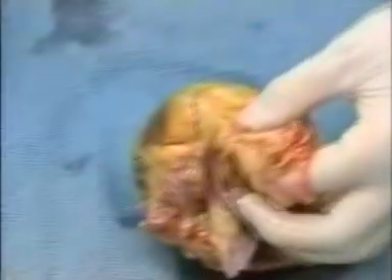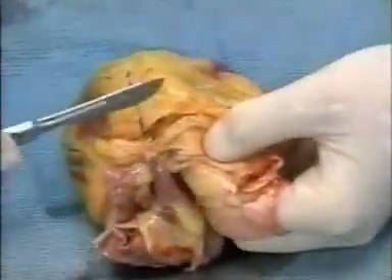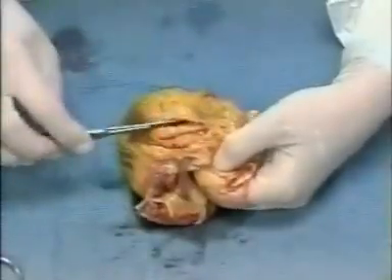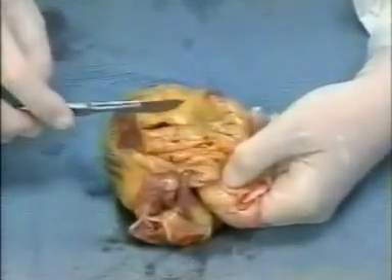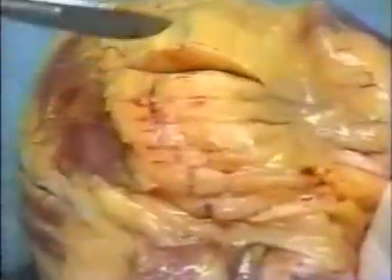Dr. Fricke's now examining the heart. The first thing she'll be doing is looking at the coronary arteries to make sure that they're intact and that there's no signs of thrombosis or atherosclerosis. The artery she's dissecting right now is called the left anterior descending artery. This is the vessel that supplies the anterior portion of the left side of the heart, or the main pumping chamber of the heart.